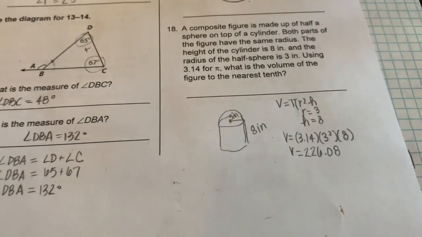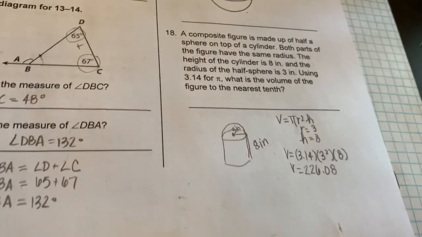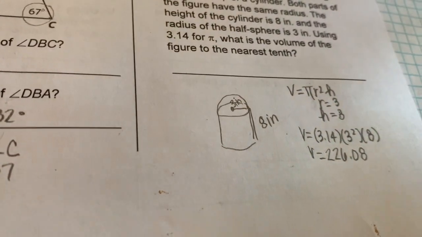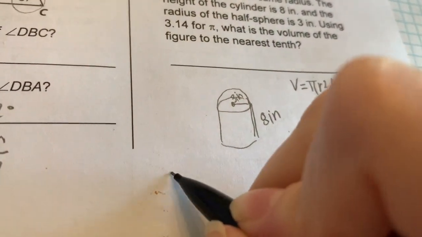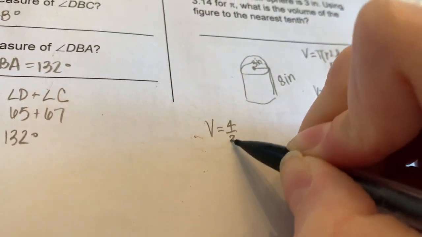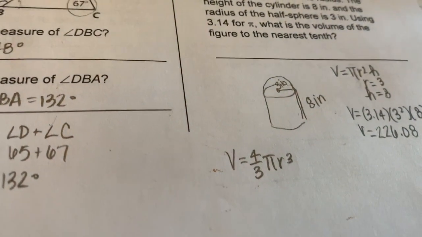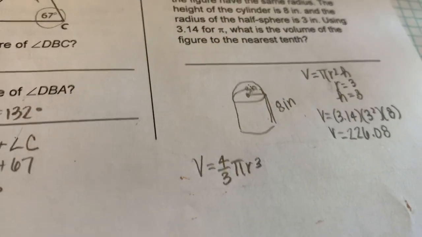I'm going to leave it like that instead of rounding right away, because now I need to find my volume of the half of a sphere. So to find the half of the sphere volume, I have 4/3 pi r cubed. I'm going to find the volume of the whole sphere, and then I'm going to divide that by 2 because I only have a half.